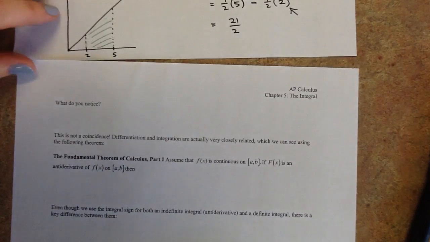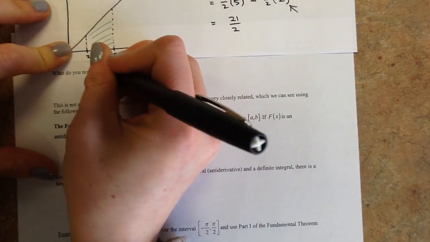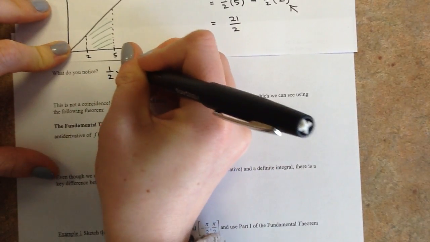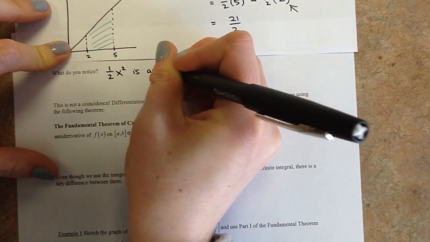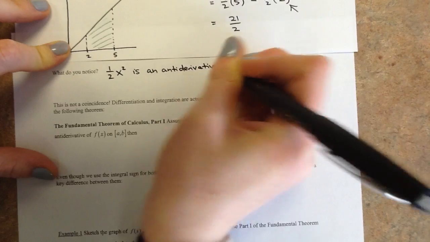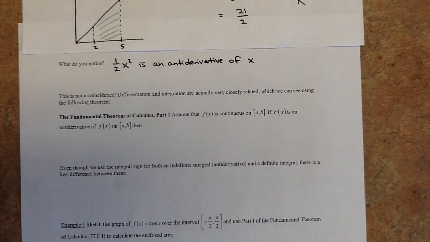Okay, so that's what I mean by this next part right here. This is what I'm hoping you would notice. All right, so what do you notice? 1/2 x squared is an antiderivative of x. Now notice I don't say the antiderivative. We say an antiderivative because there are an infinite number of them.